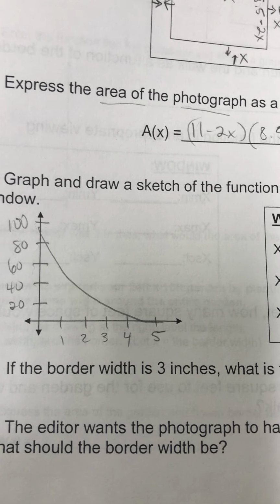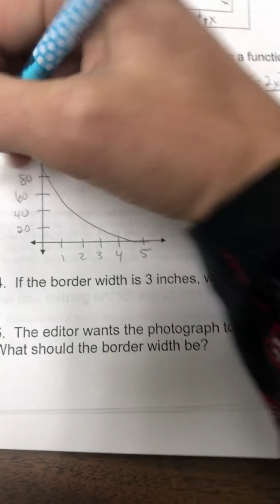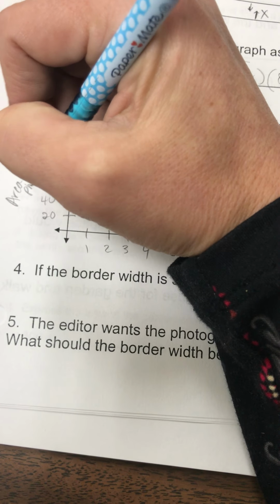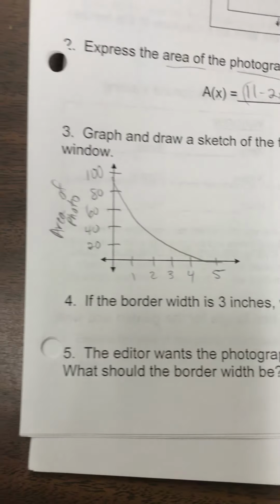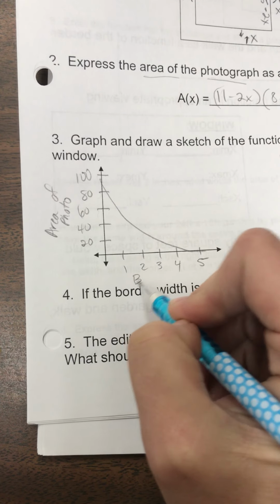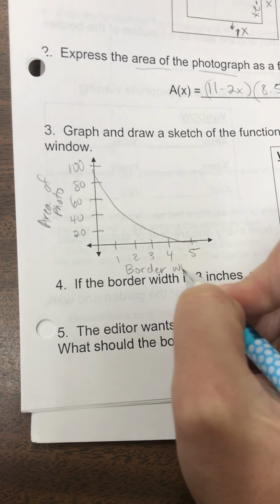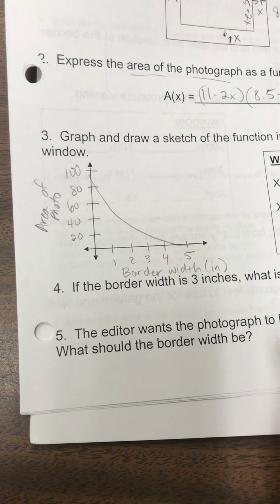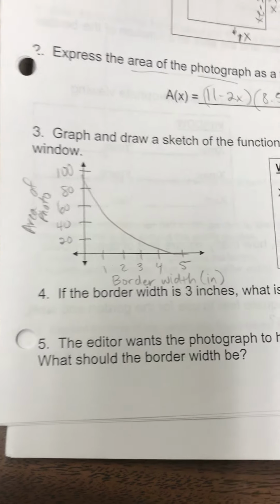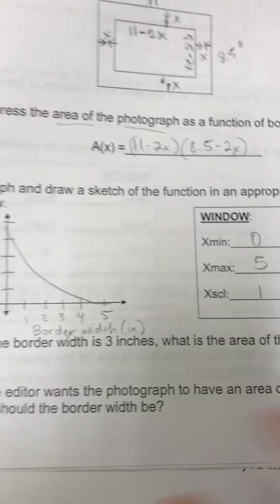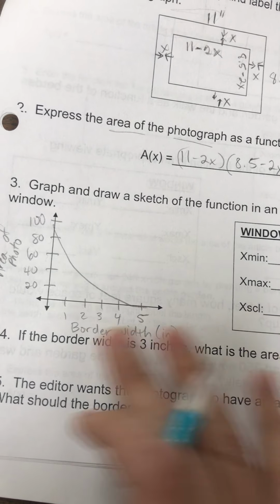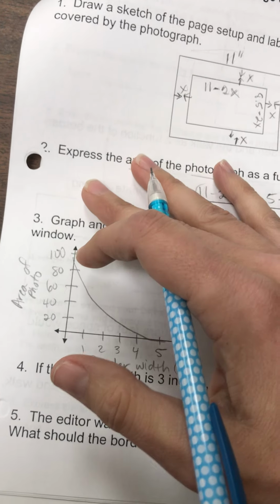Okay, so now this is your area of the photo, and this is your border width in inches. And that scale works, right? If you went too far out, you wouldn't see anything, and if you went too far up, you wouldn't see anything.